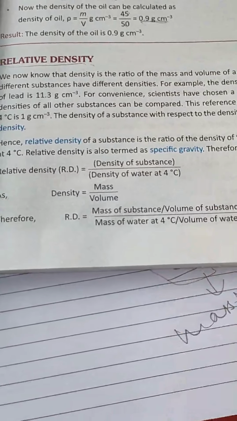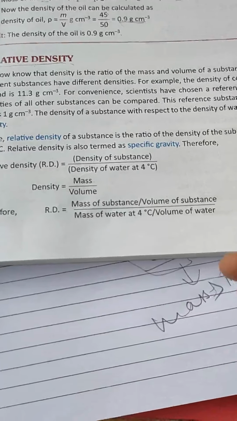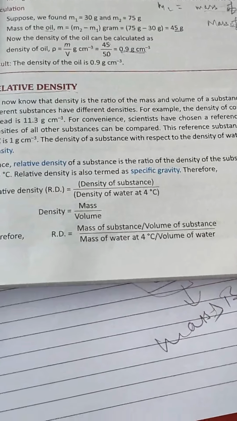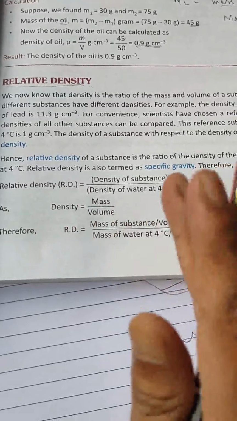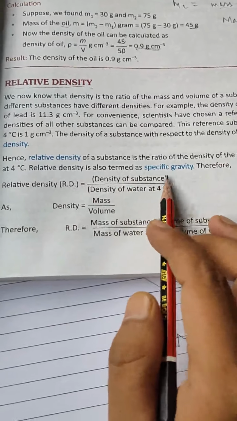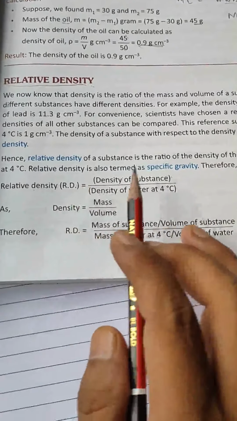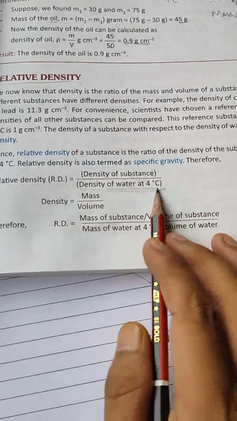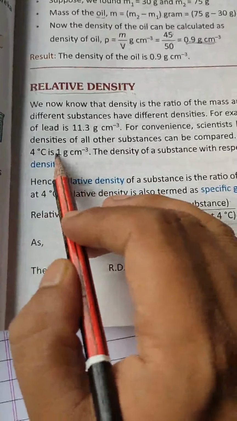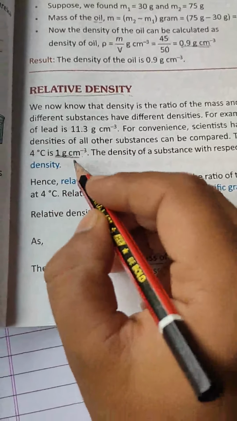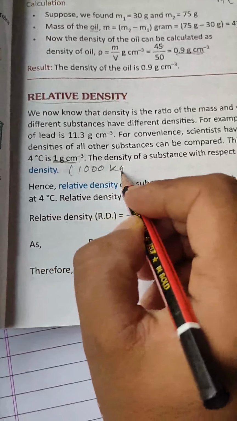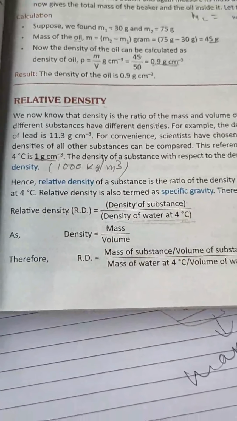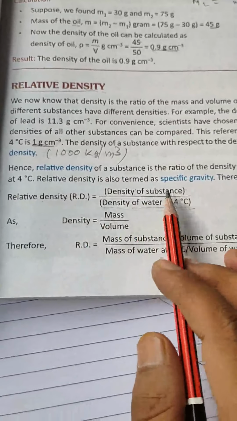The density of water at 4 degrees Celsius is always 1 gram per centimeter cube or 1000 kg per meter cube. So relative density is the ratio of two densities: the density of the substance whose relative density we are finding, and the density of water at 4 degrees Celsius, which is always constant, 1 gram per centimeter cube or 1000 kg per meter cube. This is the formula for relative density.